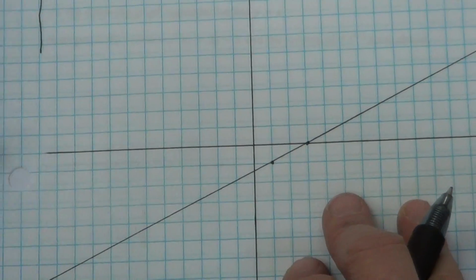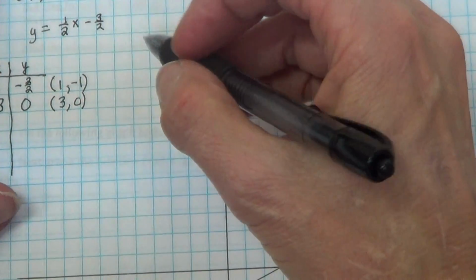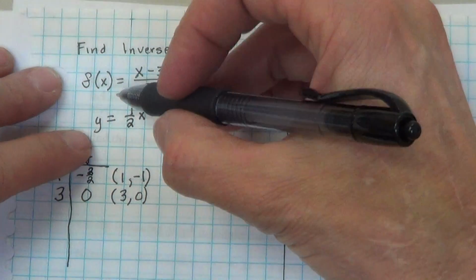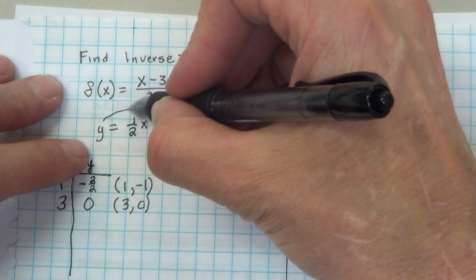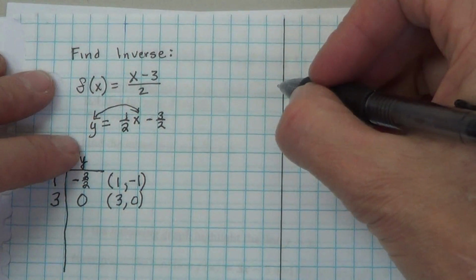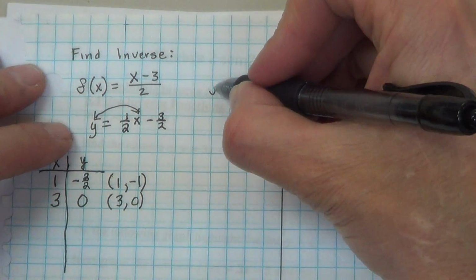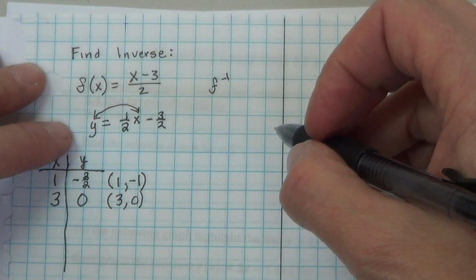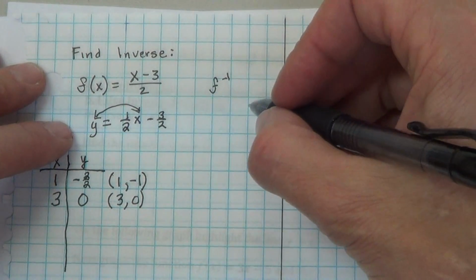Okay, now in inverses, what we do to find the inverse is we swap the x and the y value. So our inverse can be written as f to the -1. That means we're going to swap our x and y.